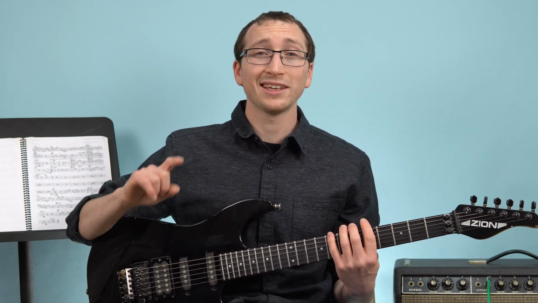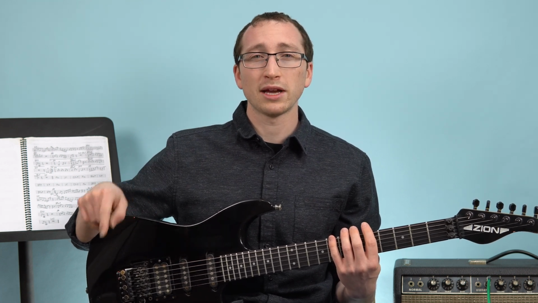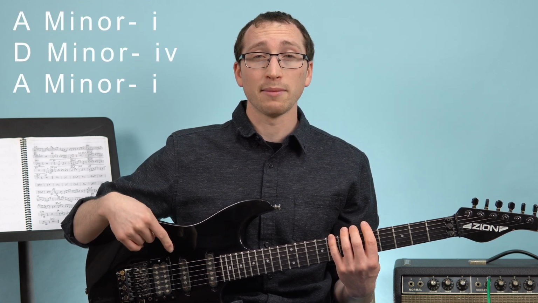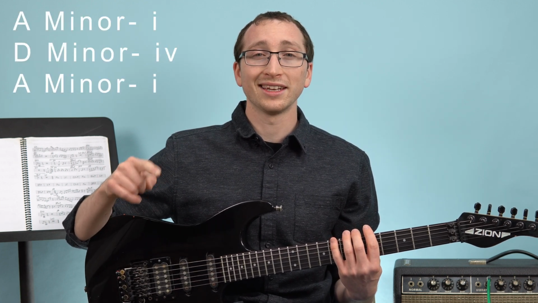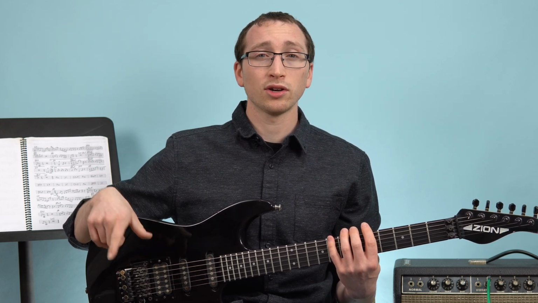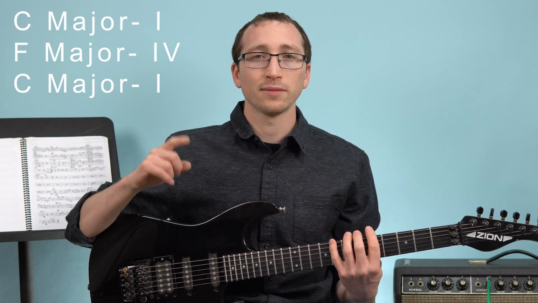And to do this, we're going to play the same melody two times in a row, one with a minor progression and one with a major progression. For a minor progression, we're going to go from A minor to D minor to A minor, the 1-4-1 in the key of A minor. And the second progression, major progression, we're going to go from C major to F major to C major, the 1-4-1 in C major. Let's take a listen.